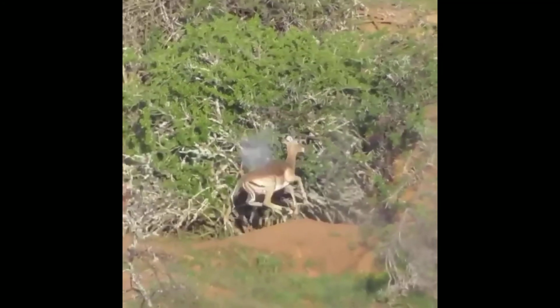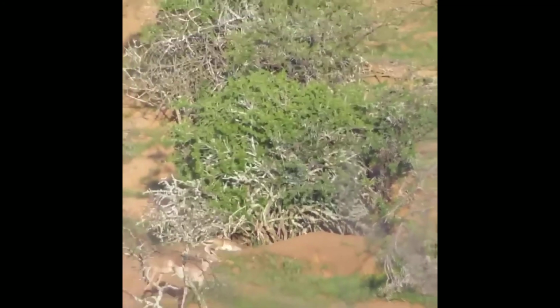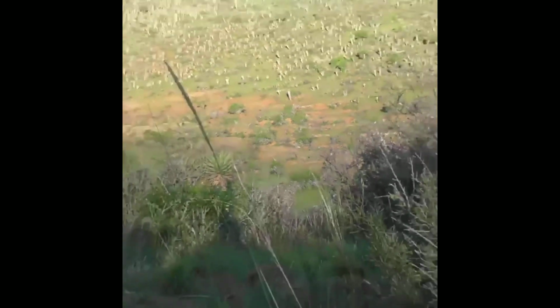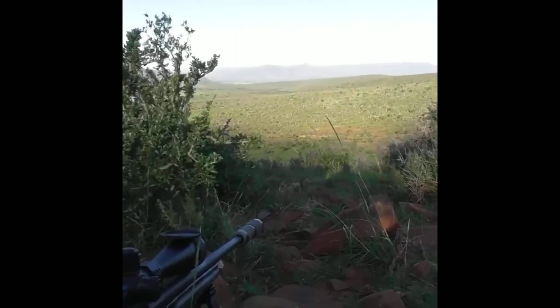Depending on conditions, and especially because, again, it's that light reflecting off the bullet, there are times like this where you can actually see the bullet itself. Perfect. Good shot.